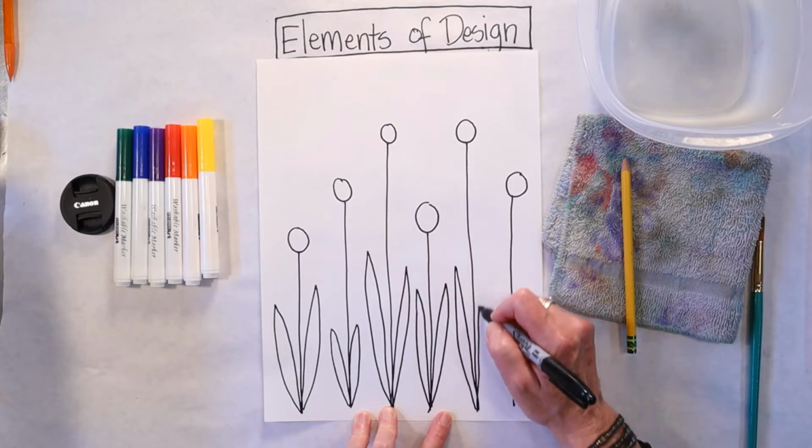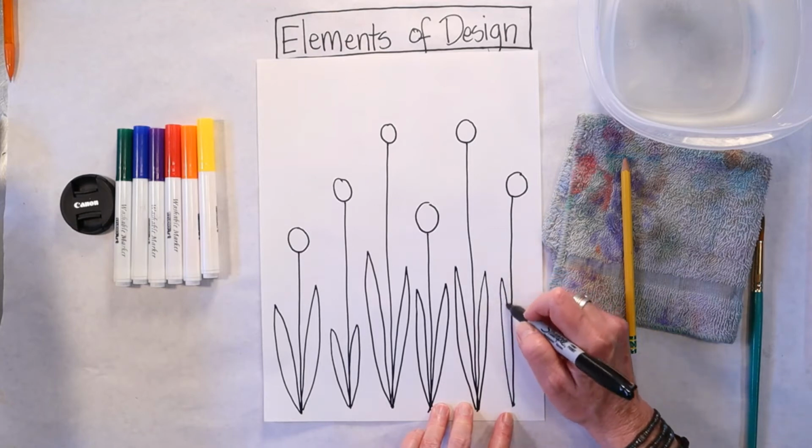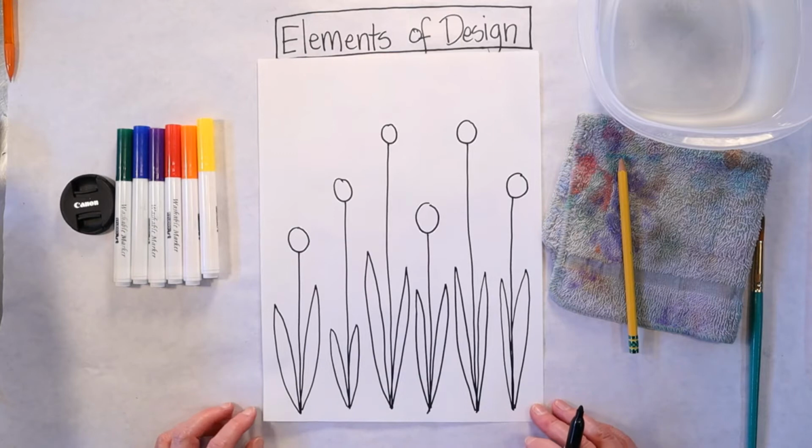I'm making mine all kind of what we call similar. That means almost the same. You can make yours all different however you want.